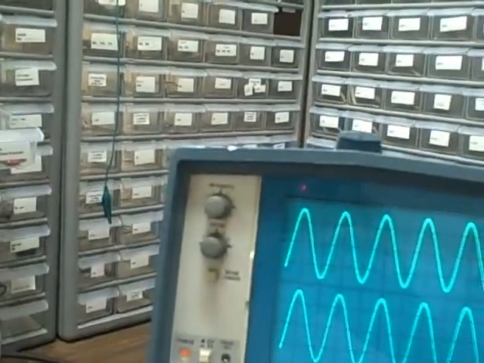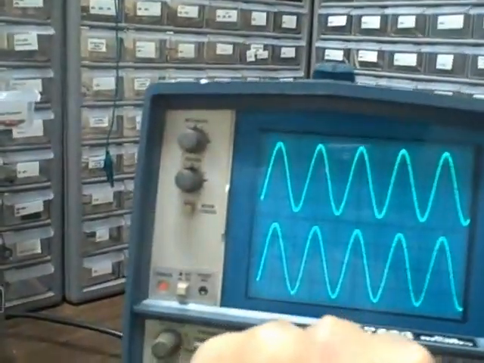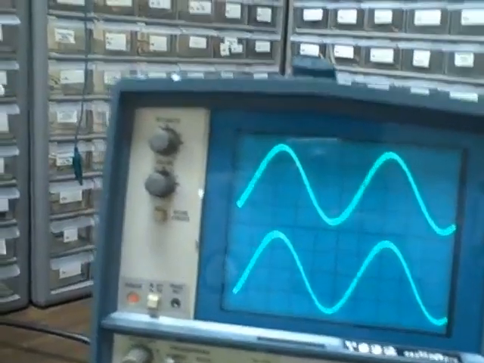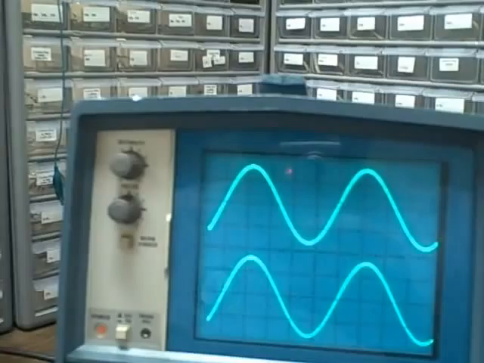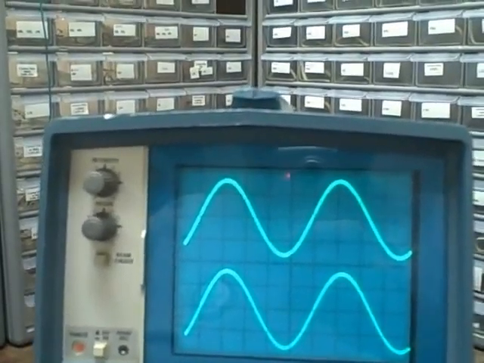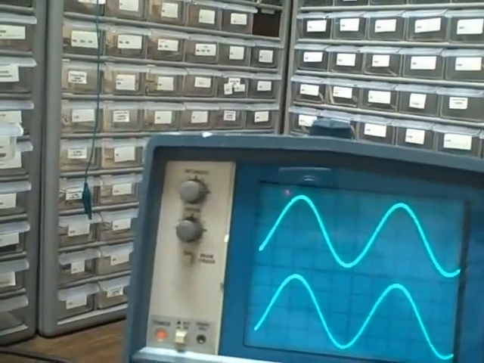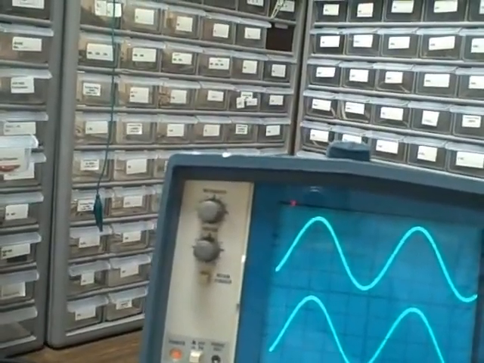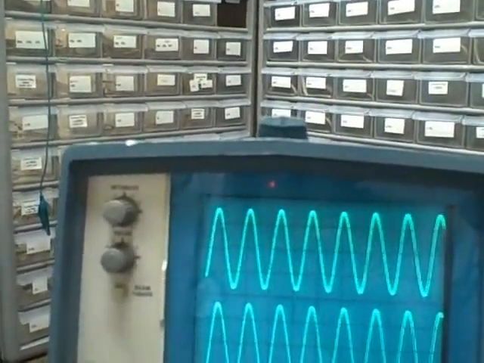All right, let's take ourselves to 0.2 milliseconds per division. We'd like to be, let's put this at 500 hertz.